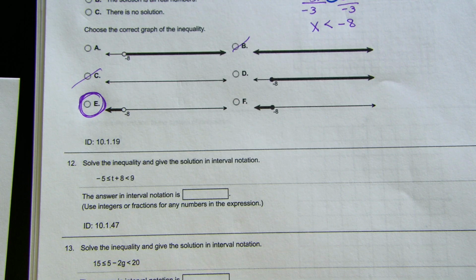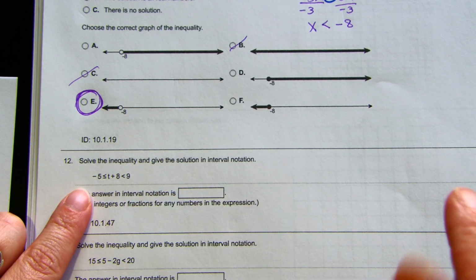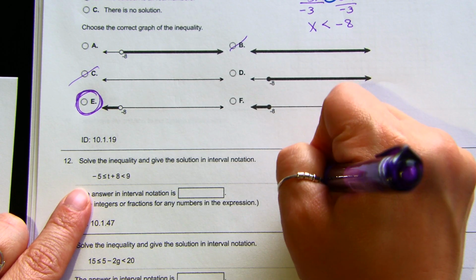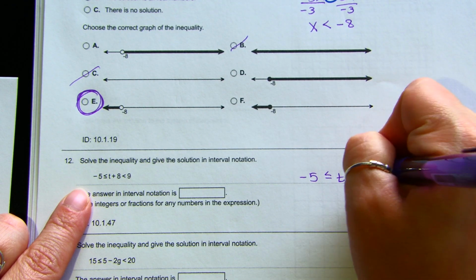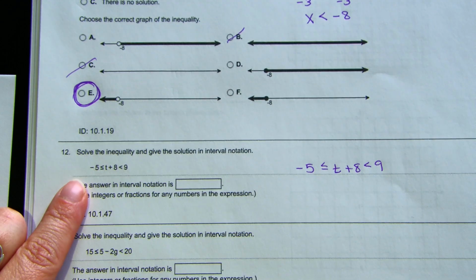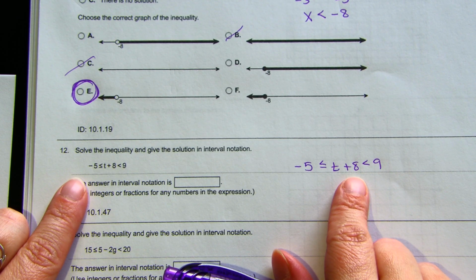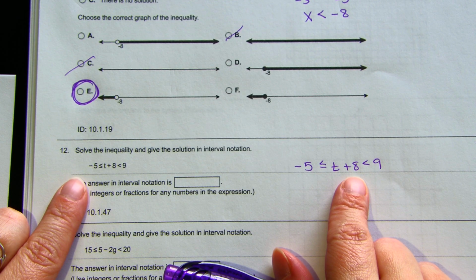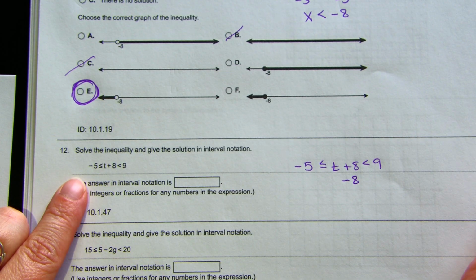My goal is always to get the variable by itself. The only thing connected to that variable is an 8. It's being added, so the opposite would be subtract. So I subtract 8 from the middle, but if I do it from the middle, I got to do it from the right, and I got to do it from the left. Subtracting across your inequality symbols does not flip them at all. So we have negative 5 minus 8, that's negative 13, is less than or equal to t, which is less than 9 minus 8, which is 1.